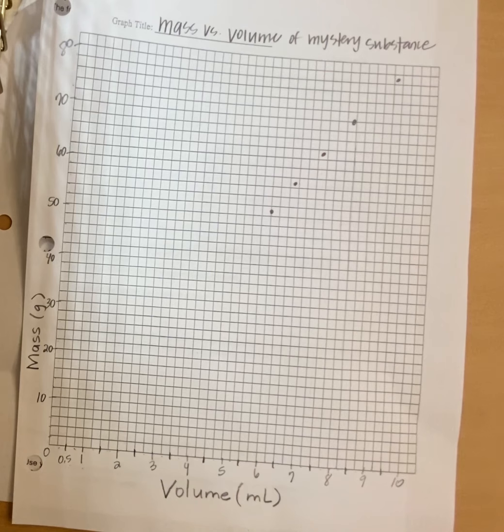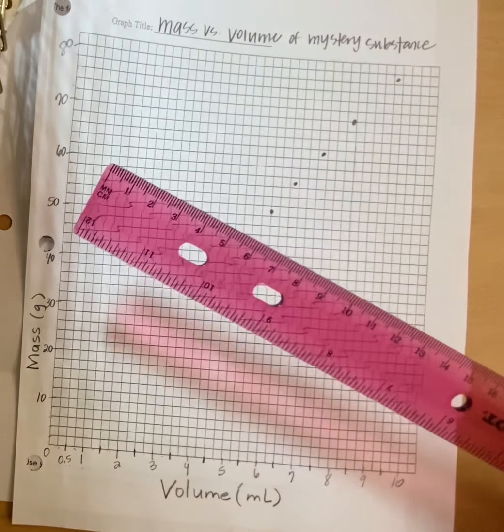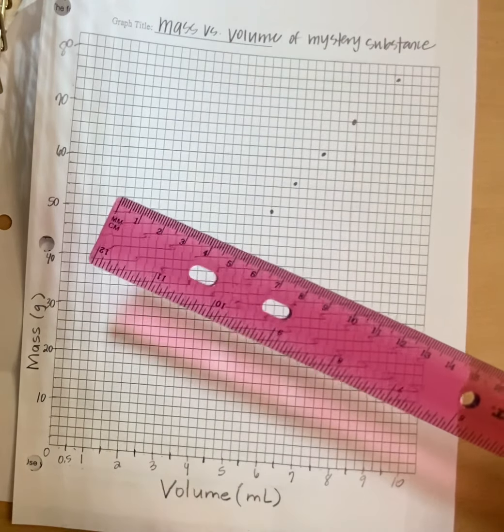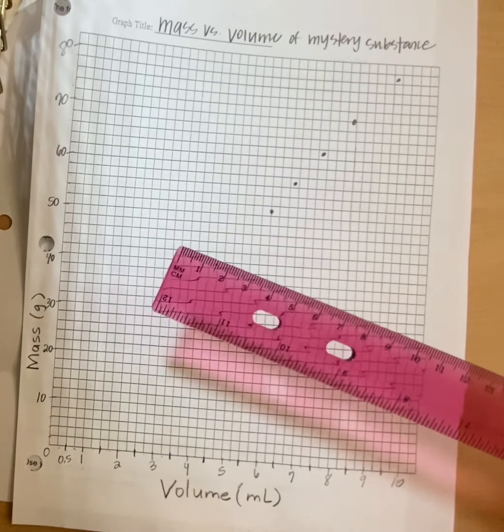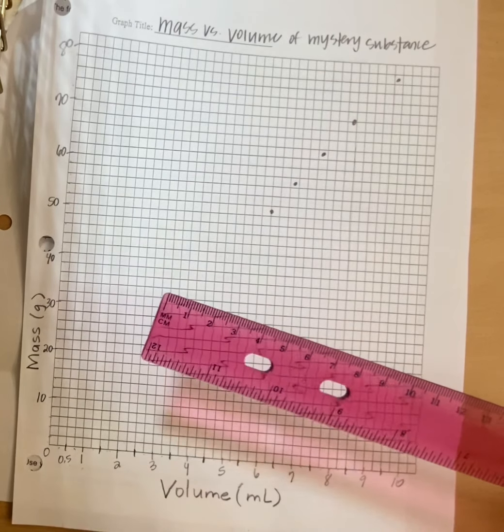When you draw the line of best fit, sometimes it will hit all of your points and sometimes it won't. Sometimes it won't hit any of your points. But the best rule of thumb is, first of all, you want to use a straight edge or a ruler. The second thing is you want to determine if it's appropriate for your line to start at 0, 0.